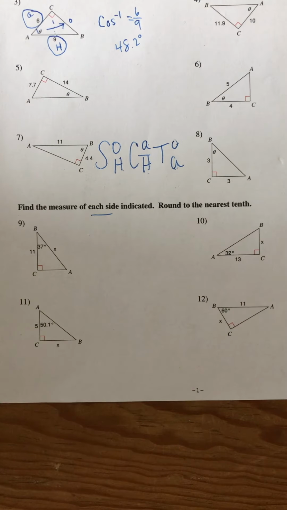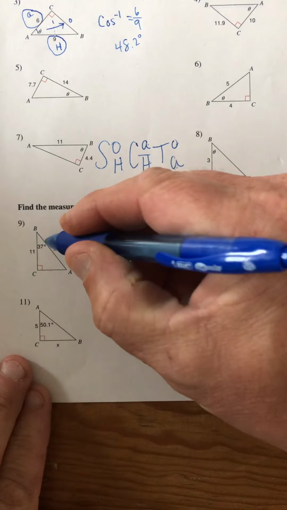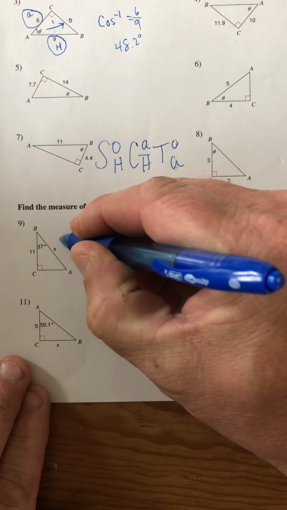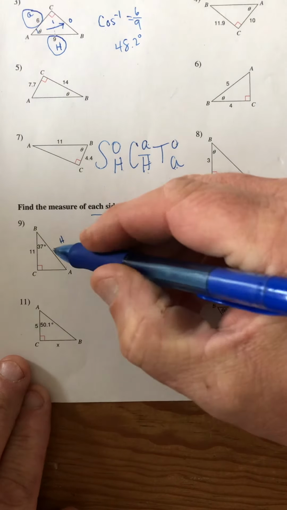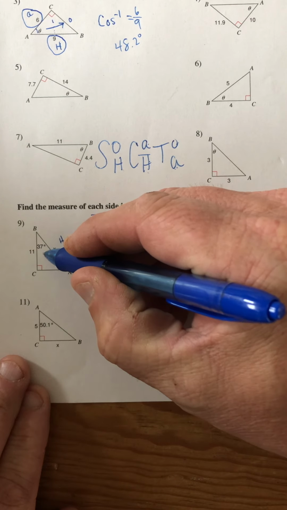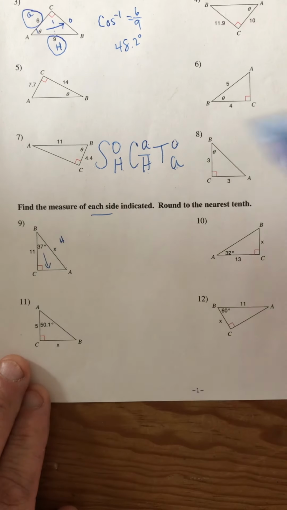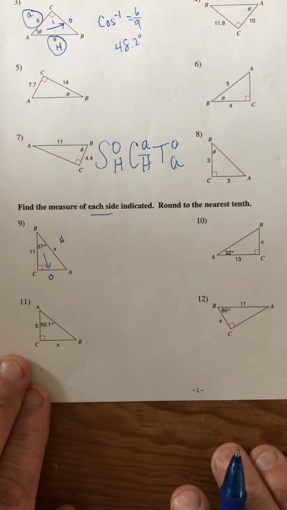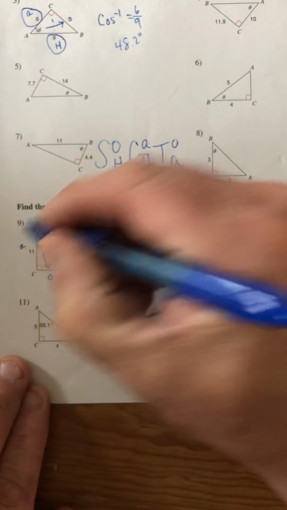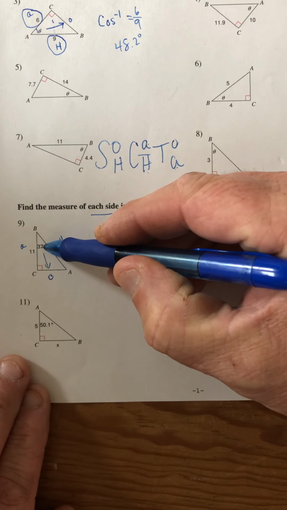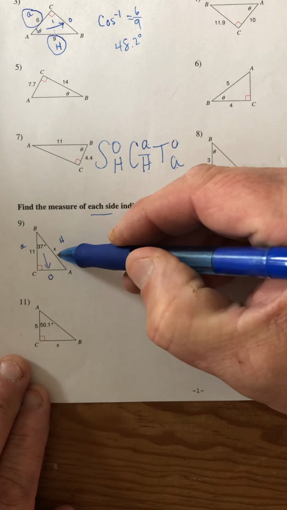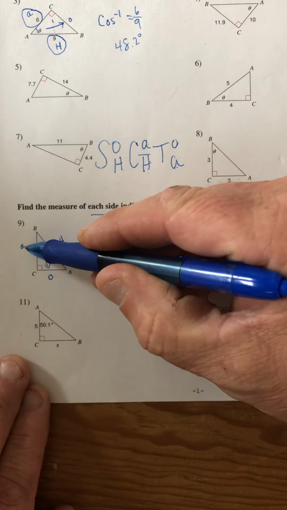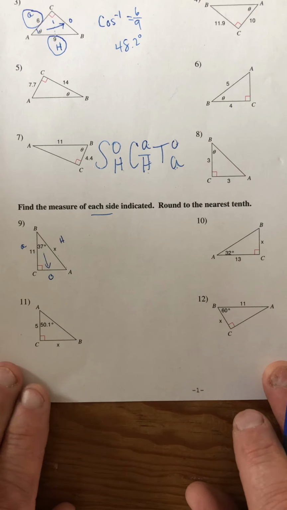The first thing, remember, we always want to do is label our hypotenuse, our opposite, and our adjacent before we start. So the longest side, opposite the right angle, is always going to be your hypotenuse. From the angle that they give us, in this case it's 37 degrees, I like to draw an arrow across the opposite side. That is going to be our opposite. And the last side, wherever the hypotenuse meets the angle, and the other side, is always going to be your adjacent side, okay?